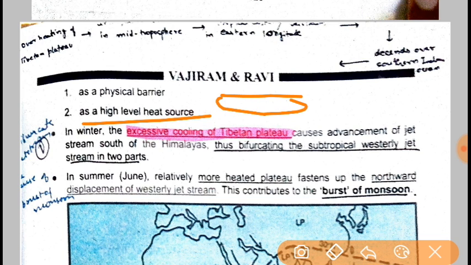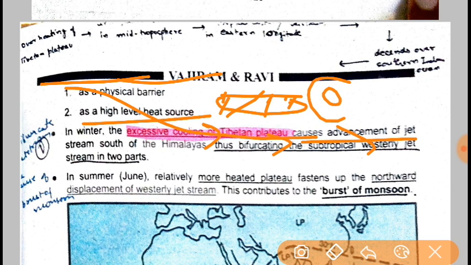During winters, this cooling down promotes the southern branch of the westerly jet stream and makes its intensity stronger. In the summers, when it gets heated up, it creates thermal anticyclonic conditions which are dynamic in nature, which weaken the westerly jet stream and replace it with the easterly jet stream. This mechanism has not been told, but it is being written here.